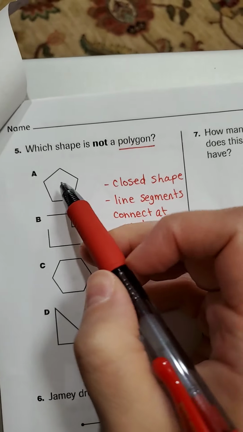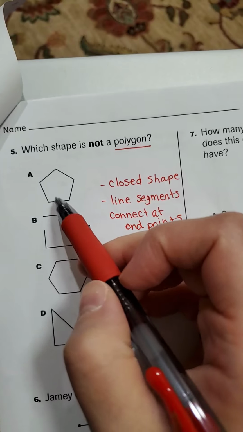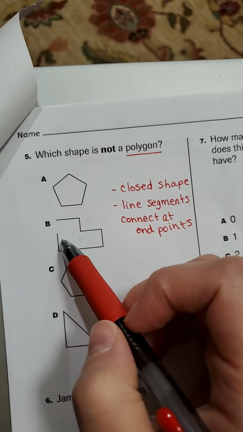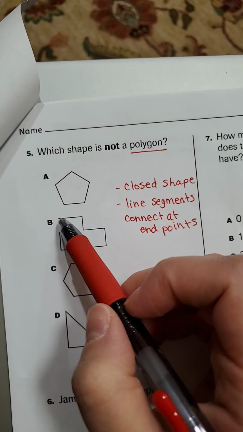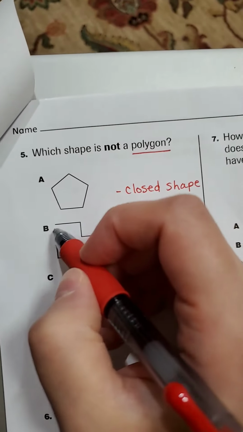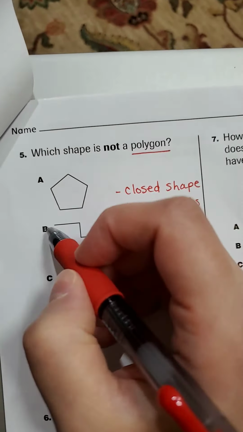Okay? So, A is a closed shape, right? Made up of line segments that meet. B, it is not closed because it does not start and end at the same point. So, B is not a polygon.